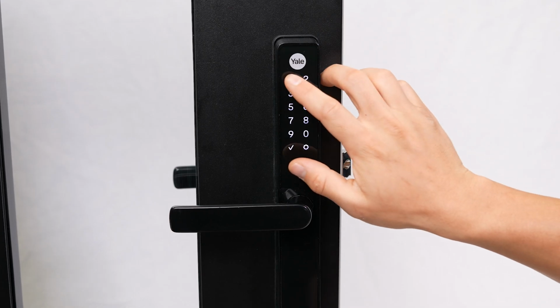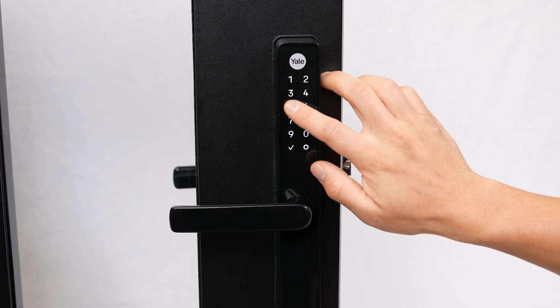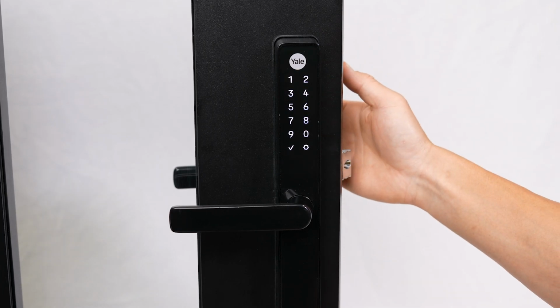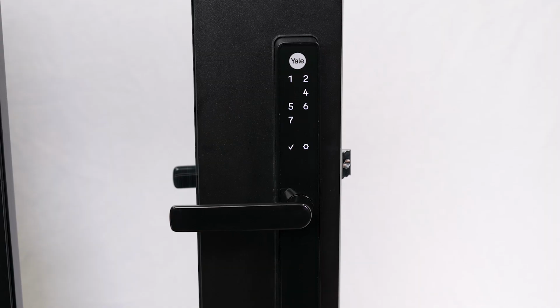To access the main menu of the lock, enter your master code. Then press the R button. From here, each illuminated key represents a menu option.